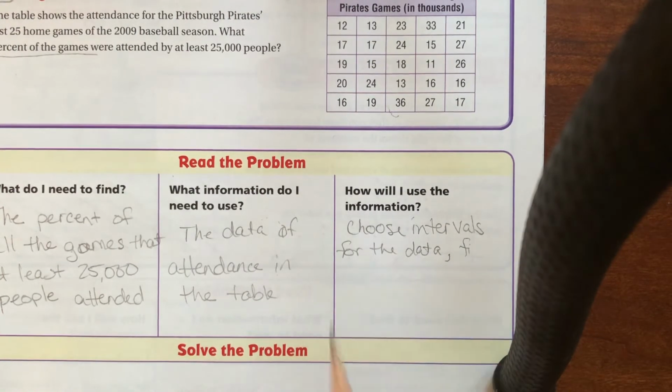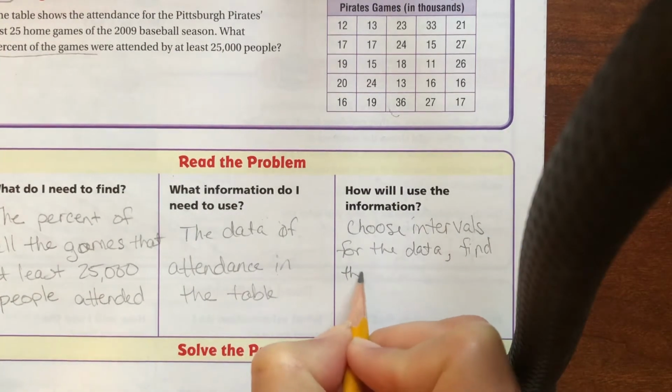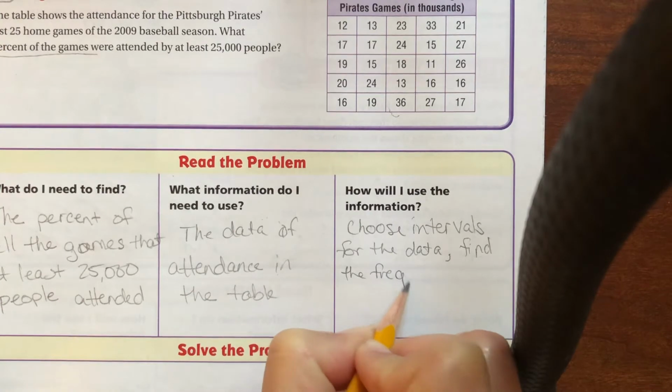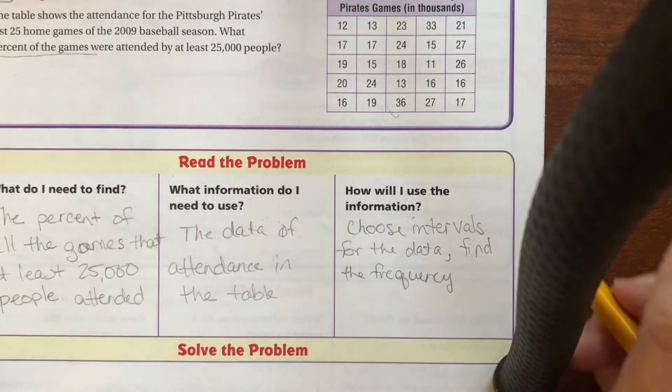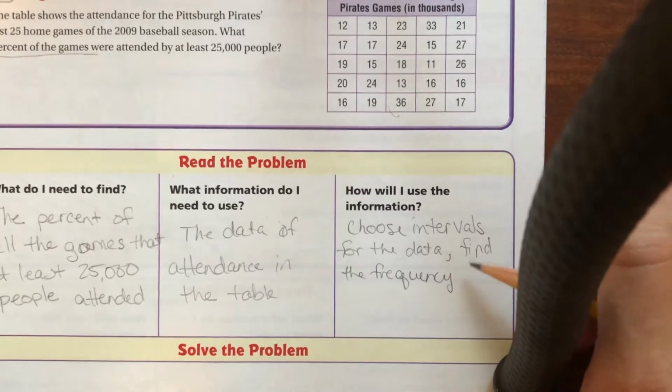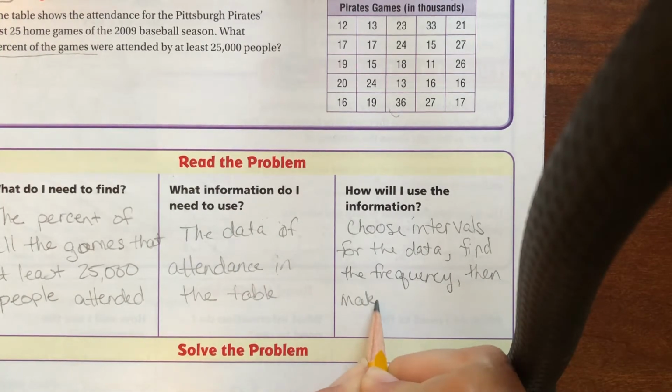Find the frequency, or what happens most often. All right, find the frequency, and then we're going to make a histogram, if you remember that from an earlier lesson.